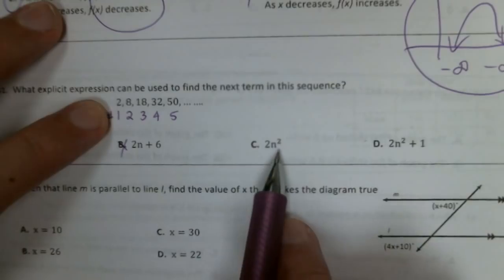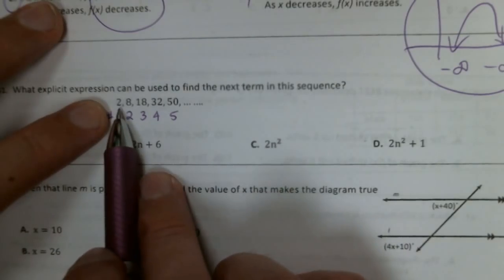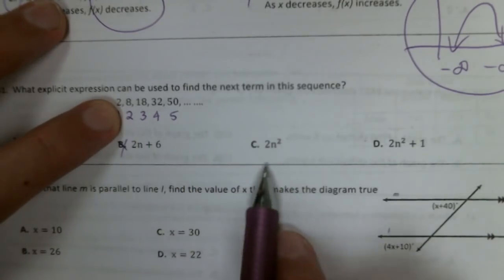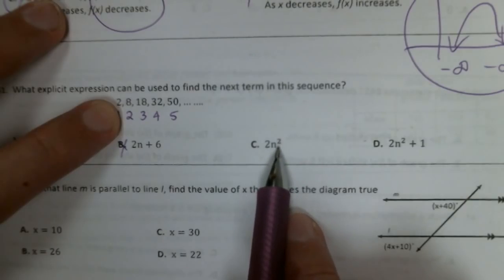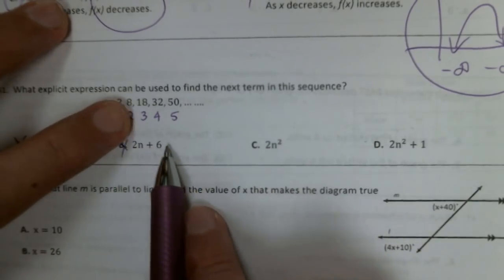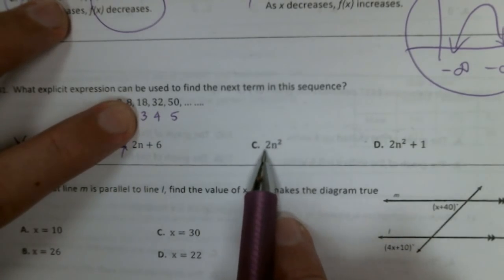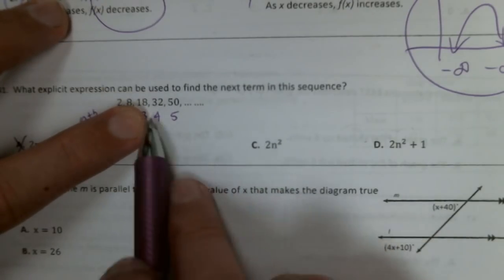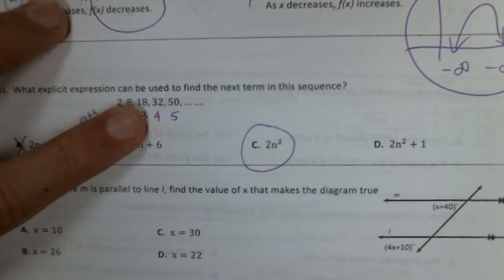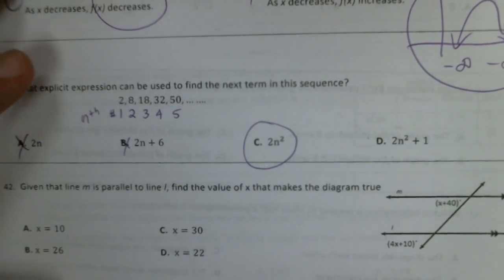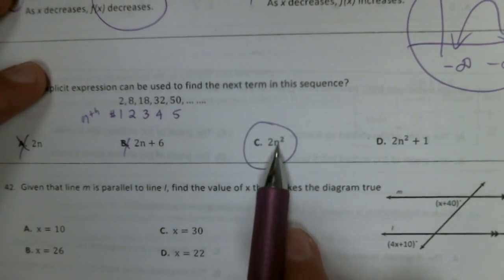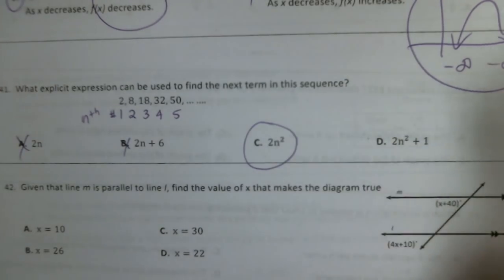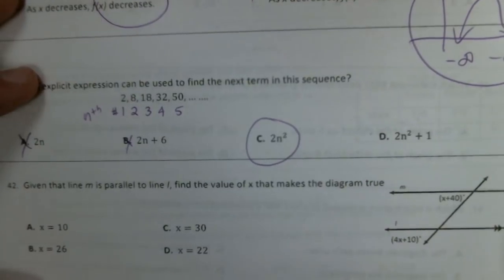The first term. 1 squared is 1. 2 times 1 is 2. Okay, that works. Let's plug in the second term for n. 2 squared is 4. 4 times 2 is 8. That works. Let's plug in the third term. 3 squared is 9. 2 times 9 is 18. That works. 4 squared is 16 times 2 is 32. There you go. That's the pattern. So if I wanted to know what is the 100th term, I would stick in 100 for n, I would square that times 2, and that would give me the 100th term, the nth term.